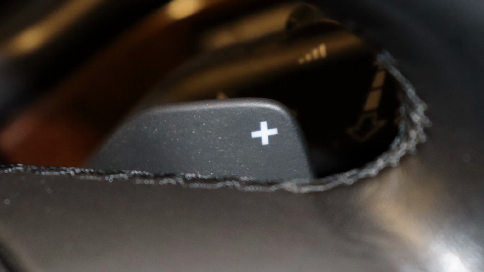Finally, there might be another way you can manually select the gears. Have a look behind the steering wheel for some flappy paddles. If you find them, flick the left paddle once to move down a gear and the right paddle once to move up a gear. It's that simple.